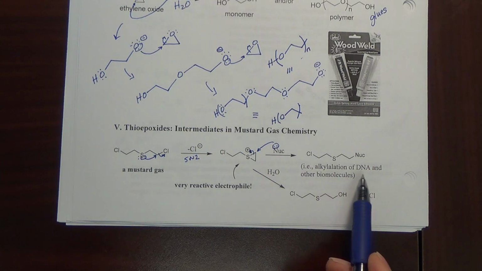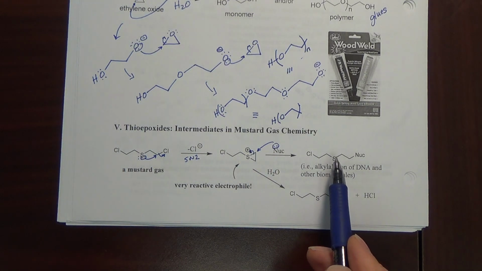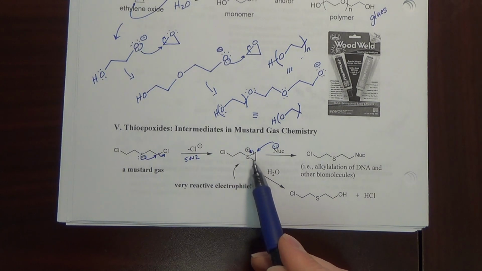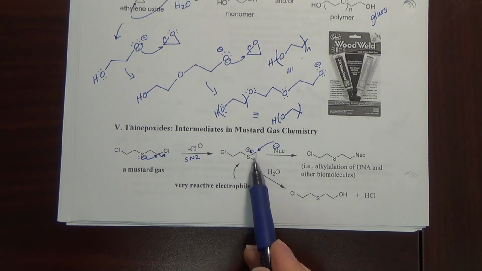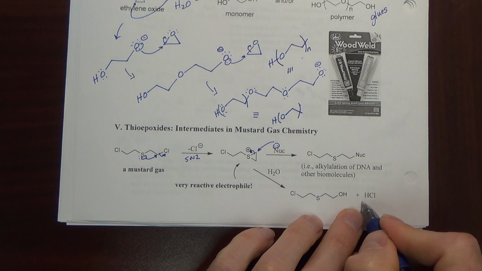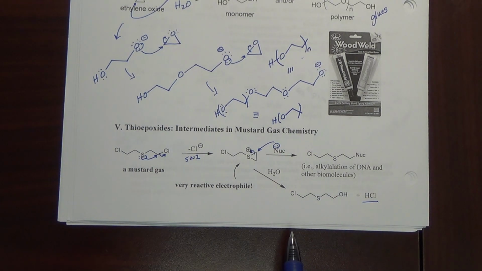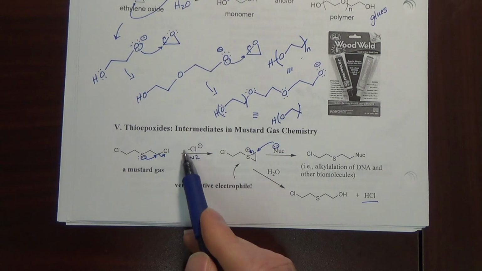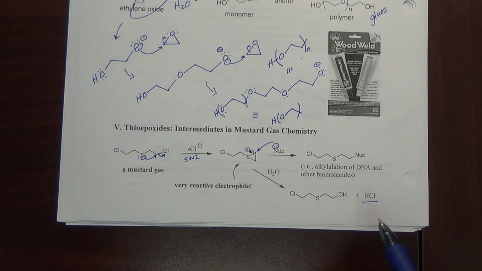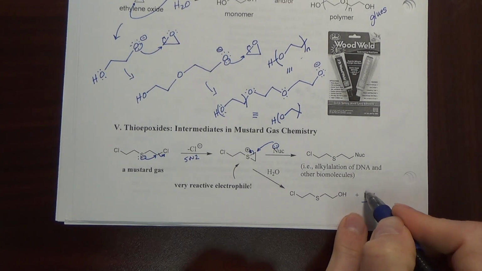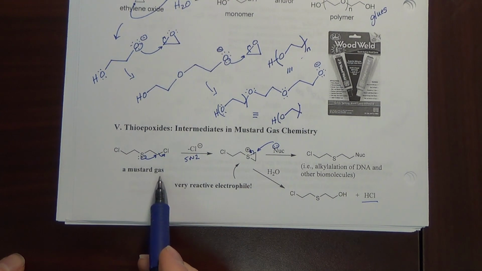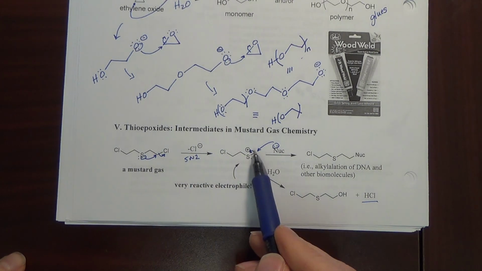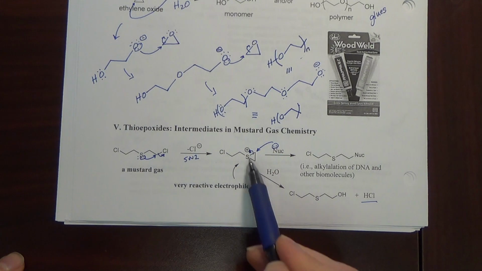And nucleophiles in your body, such as DNA or other biomolecules, can then react with this reactive intermediate and cause lots of damage to the body. Your body also has water. Water could react. Okay, in that case, it's going to release HCl. You should see how. Okay, here's the Cl, and then you release H+. And if you start breathing this and releasing HCl in your lungs, you're going to have problems. So, understanding how mustard gases are toxic, you see similarities to epoxide chemistry, except it's a sulfur.